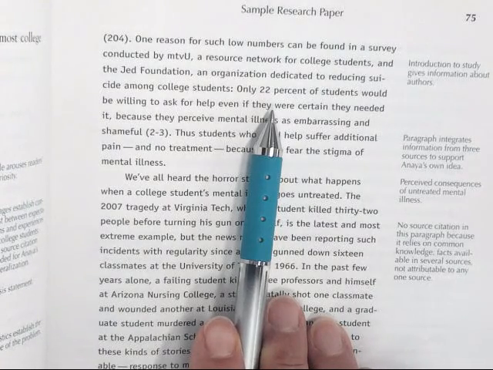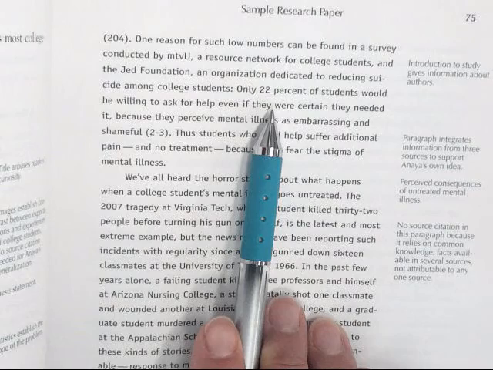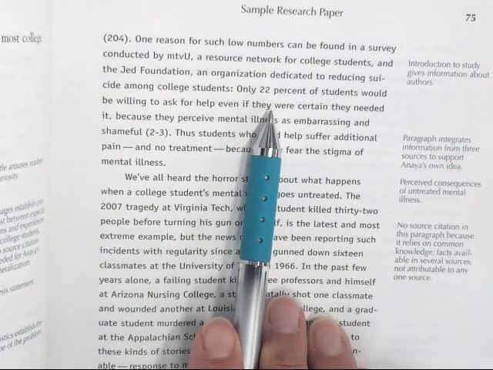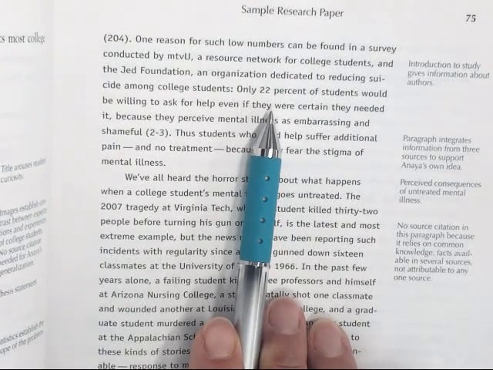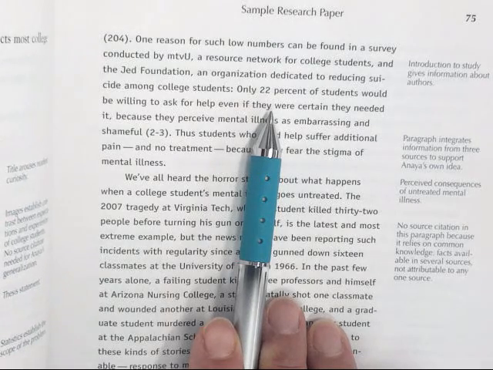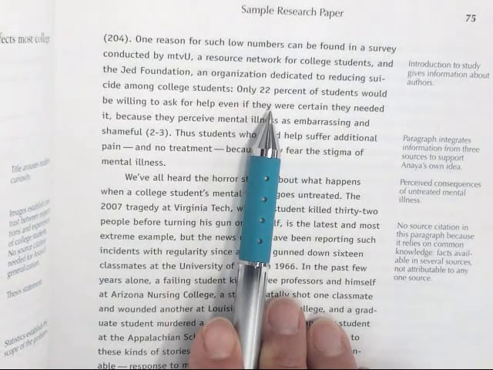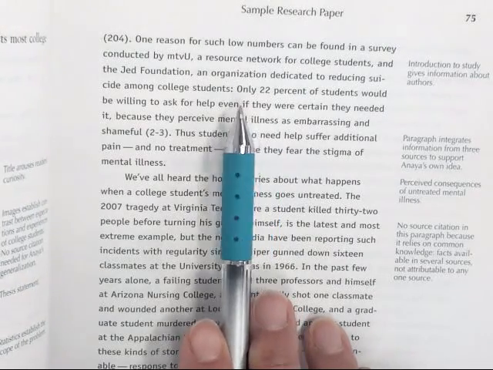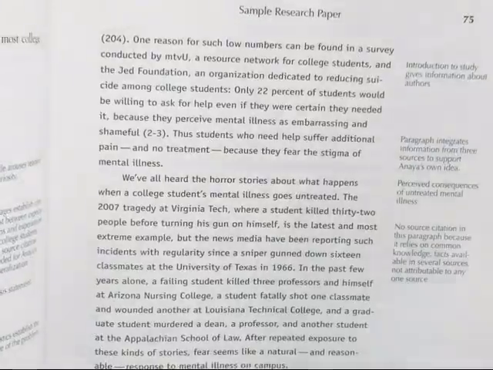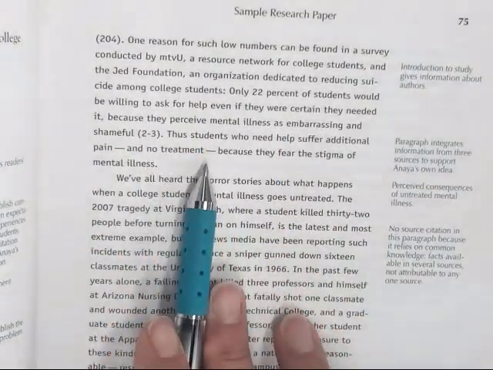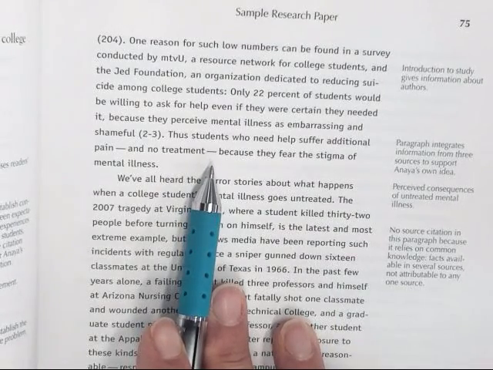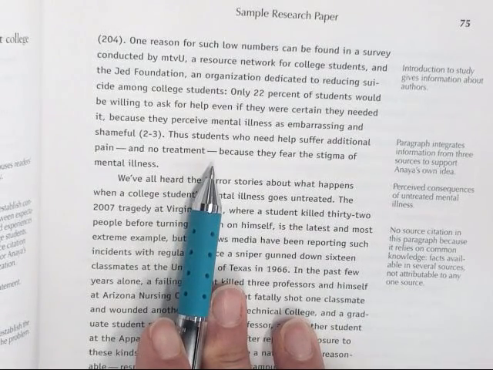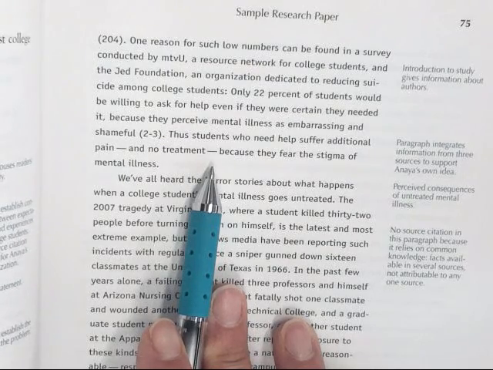And remember what we talked about when we did nonsense terms? Numbers are good and bad. Numbers indicate precision, but they also can be used to mislead. So be careful when you're looking up statistics to make sure that your numbers are appropriate. And here she has got some good evidence. These are good. All right, so her paragraph here has integrated information from 3 sources that are also supporting her own idea that students need help, but they don't get it because there's a stigma around mental illness that's not around physical illness.